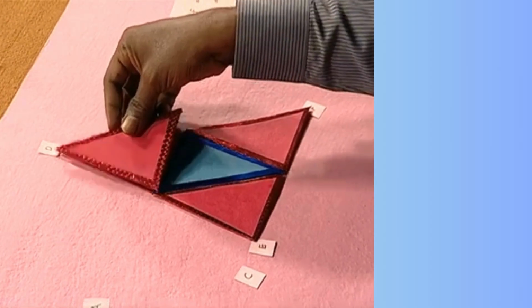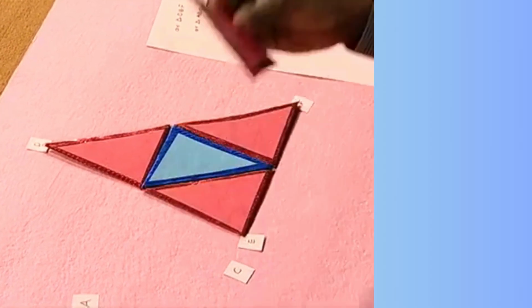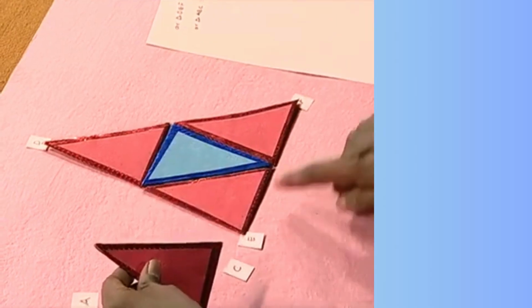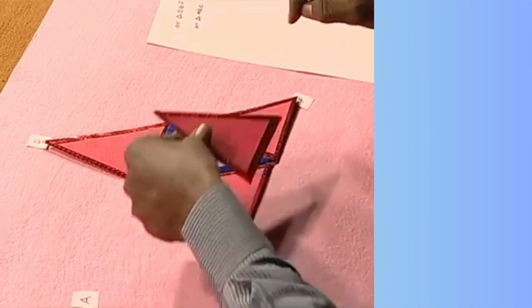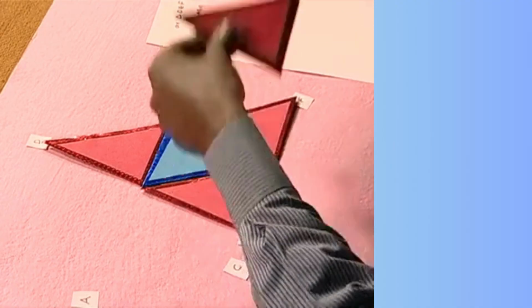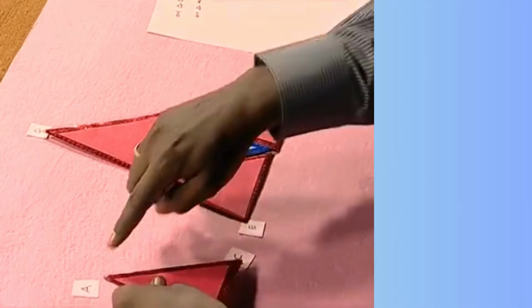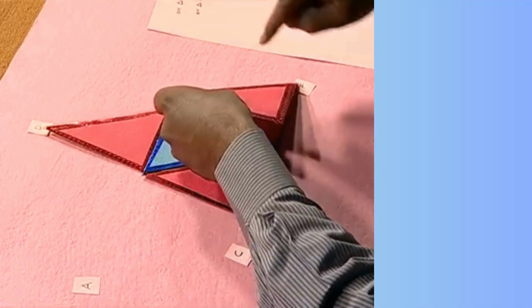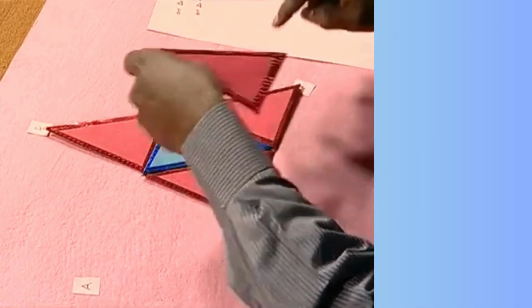Now, we shall see about their corresponding sides. Now, I shall place this AB over DE, it is 2 times, and we shall place BC over EF, it is 2 times, and we shall place AC over DF, it is 2 times. So, the ratio of their corresponding sides is 1:2.